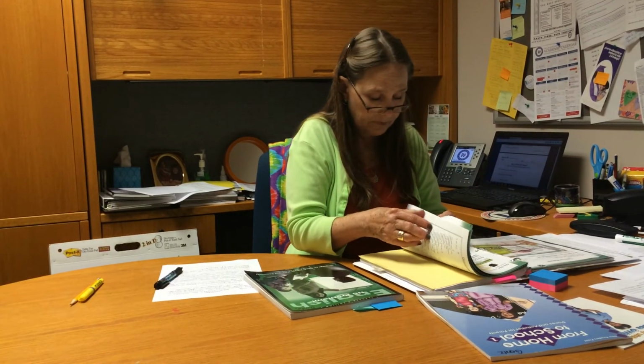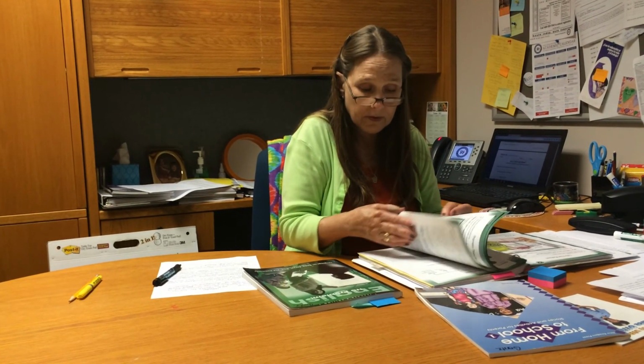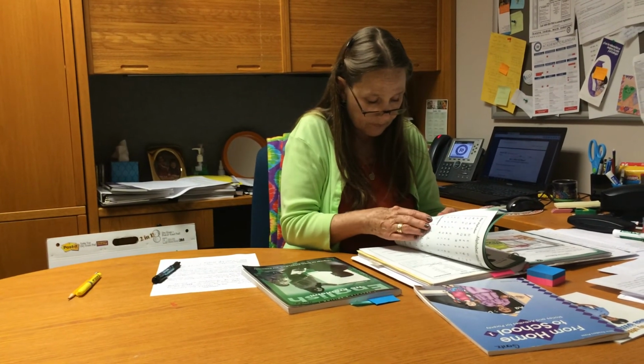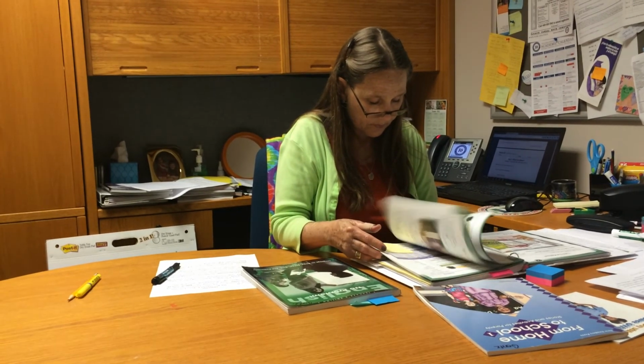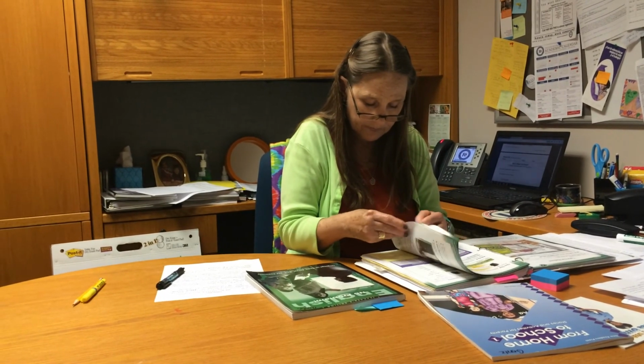So right here in the back of the student book, page 77.